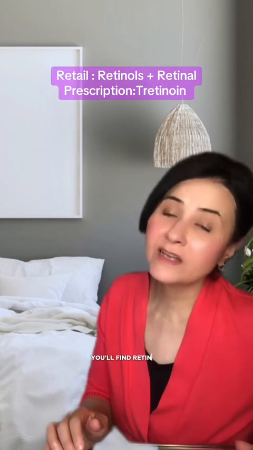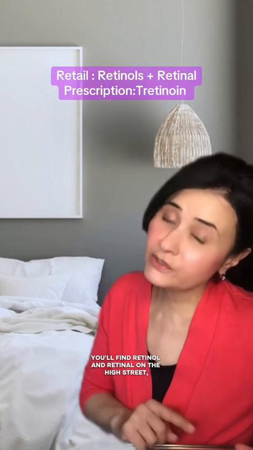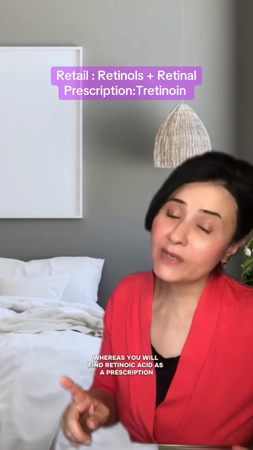In summary, you'll find retinol and retinal on the high street, whereas you will find retinoic acid as a prescription only under the name of tretinoin. Retinol requires 2 conversion steps, retinal requires 1 conversion step, and retinoic acid is already active.